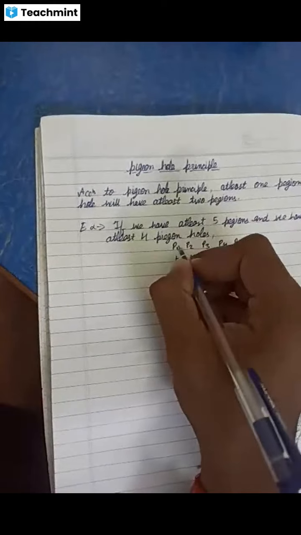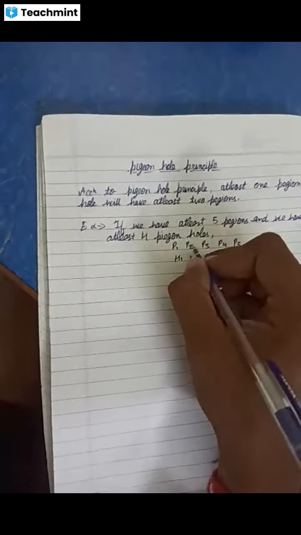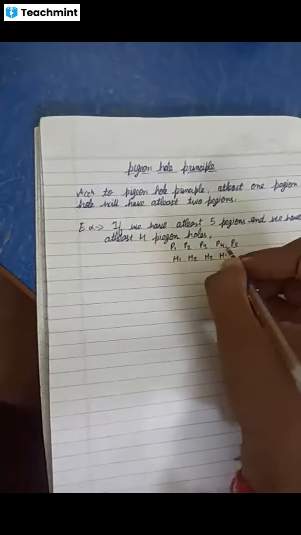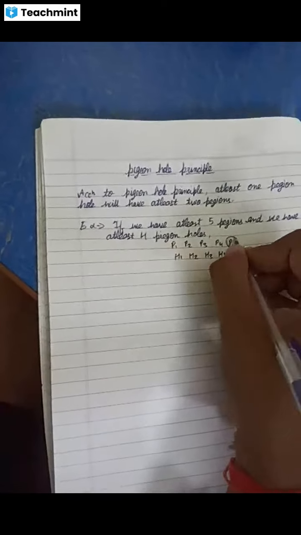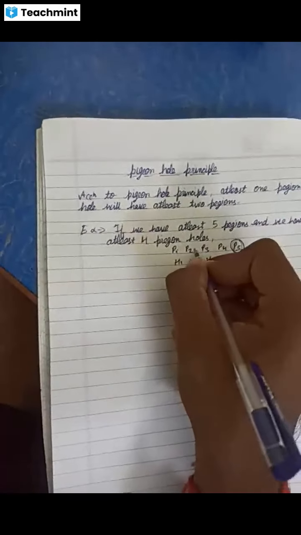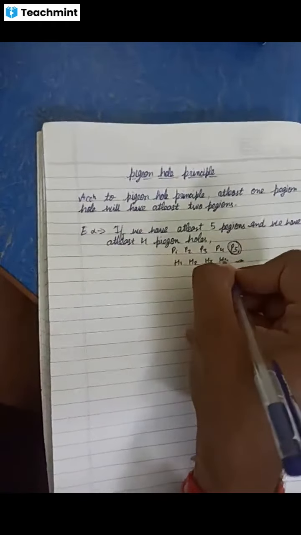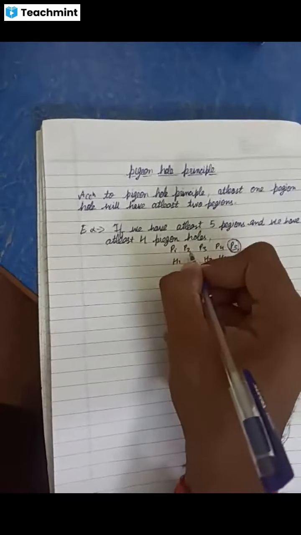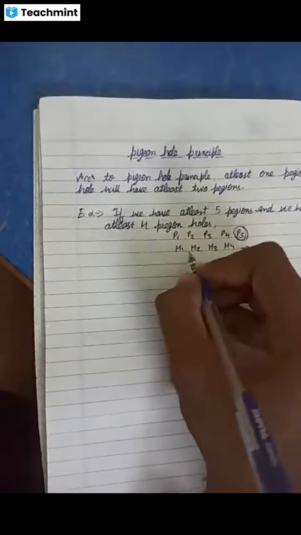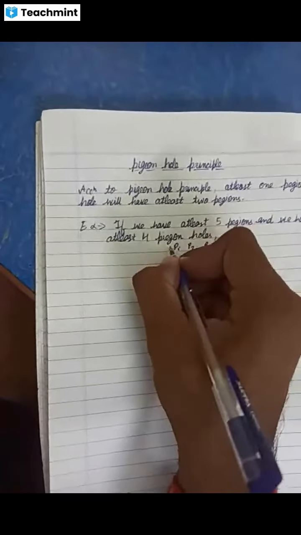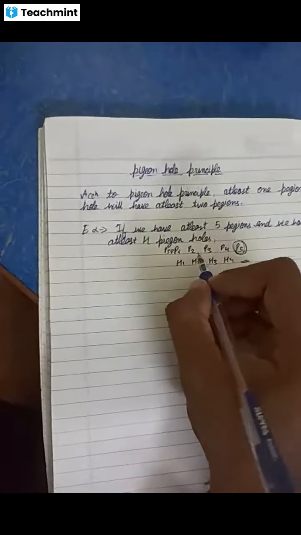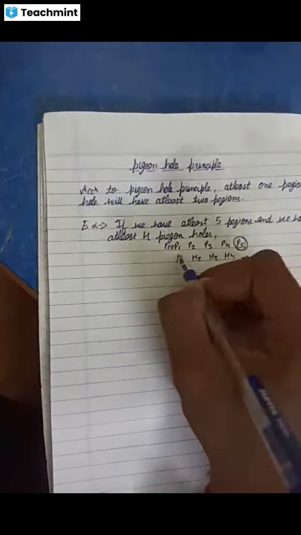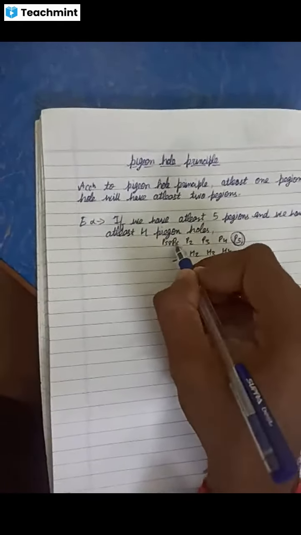So in hole number one a pigeon is there. In hole number two, a second pigeon is there. Hole number three, the third pigeon is there, and in hole number four, the fourth pigeon is there. But this fifth pigeon may go to this hole or this hole, or this hole. It will go with this pigeon or that pigeon. Let's suppose it goes with this one. Here P5 and P1. So according to the definition, at least one pigeonhole will have at least two pigeons.